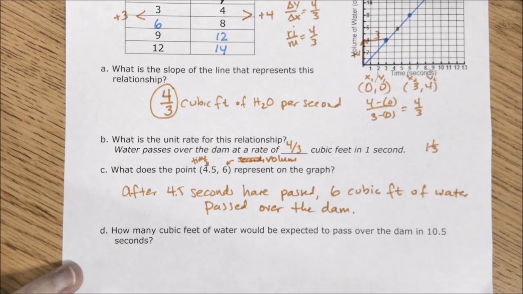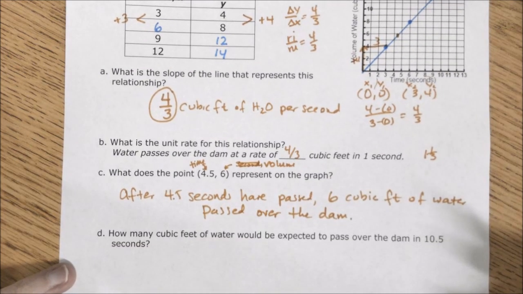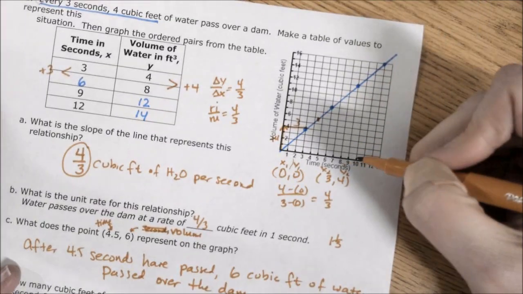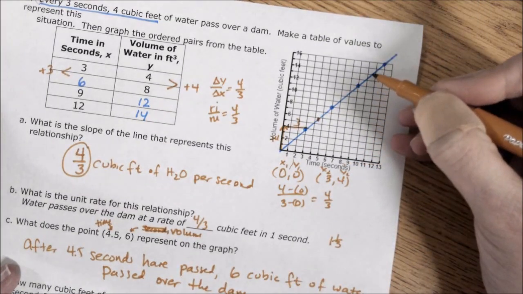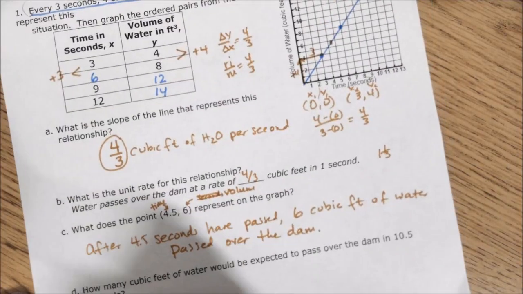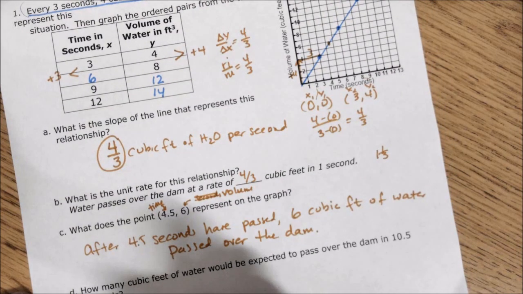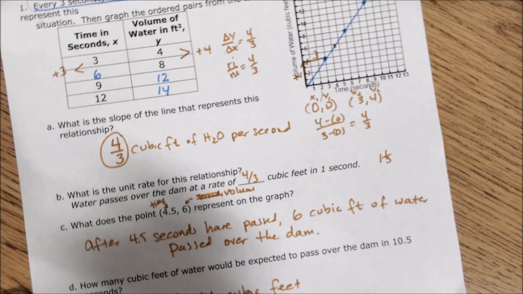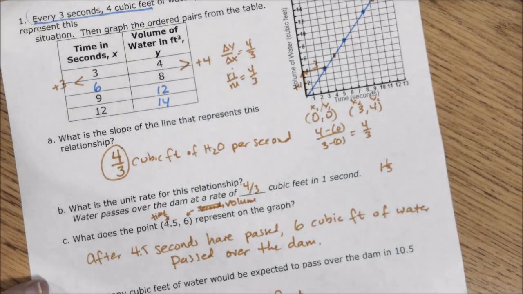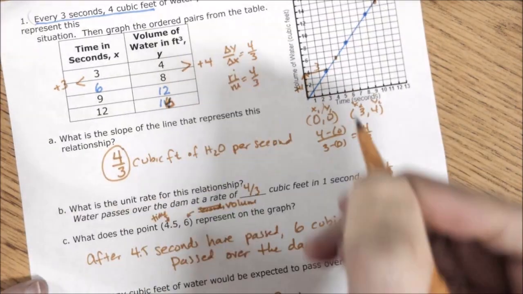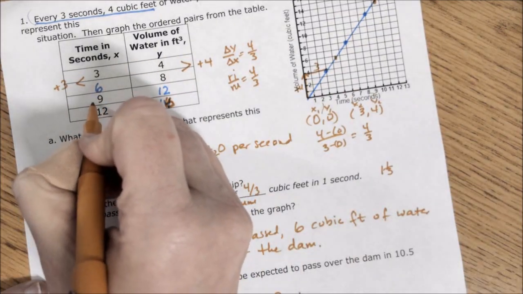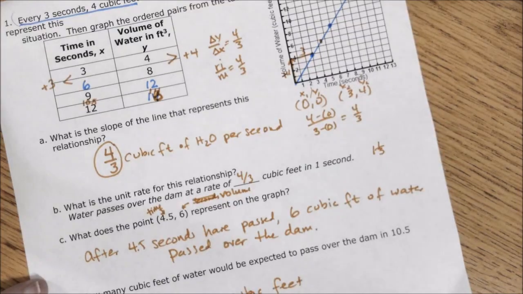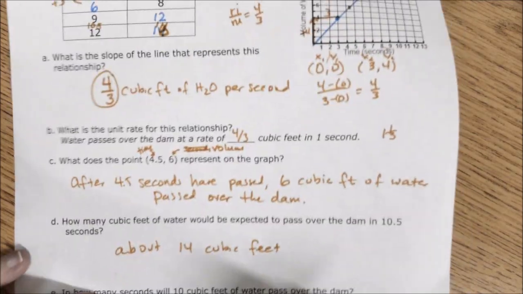Okay? So it says, how many cubic feet of water would be expected to pass over the dam in 10.5 seconds? Well, if I go over to 10.5 seconds, it looks like it's about 14 cubic feet. I could also continue. Well, I'm sorry, that's 16. If I continue this, between 9 and 12 is 10.5. Between 12 and 16 is 14. I don't know why I put a 14 there. I'm sorry, y'all. Okay.